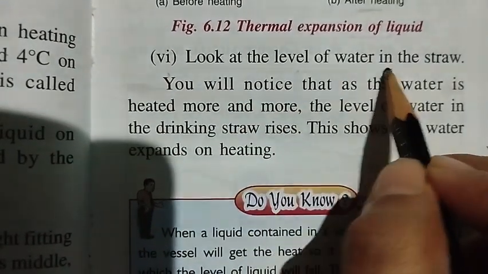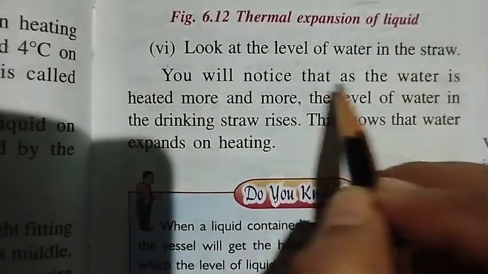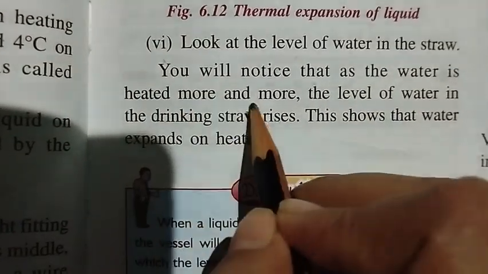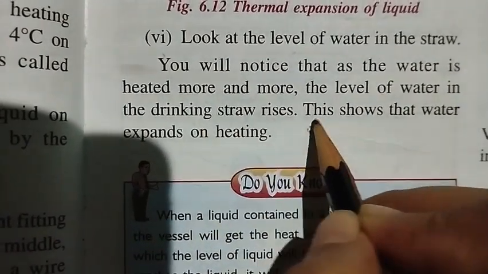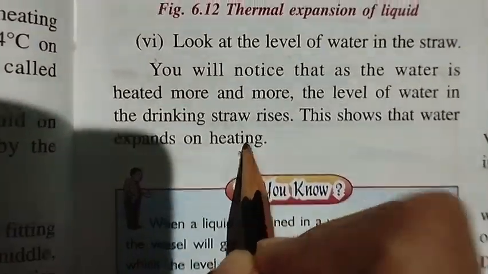Look at the level of water in the straw. You will notice that as the water is heated more and more, the level of water in the drinking straw rises. This shows that water expands on heating.